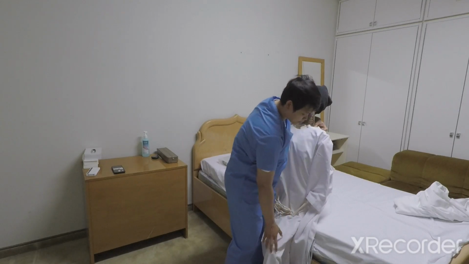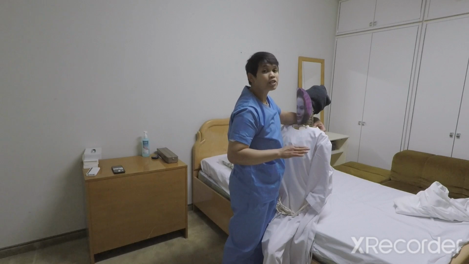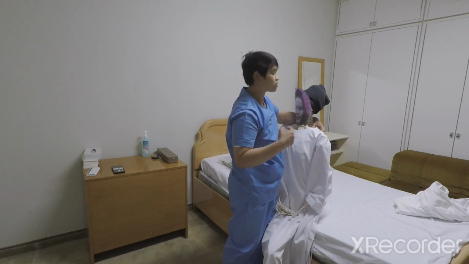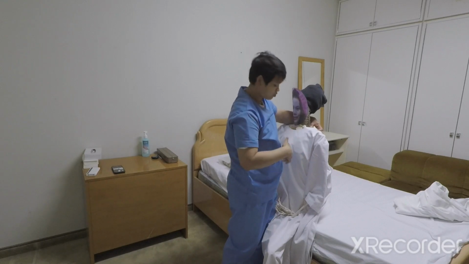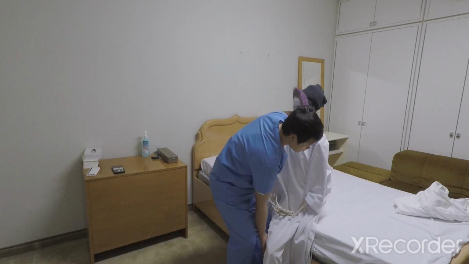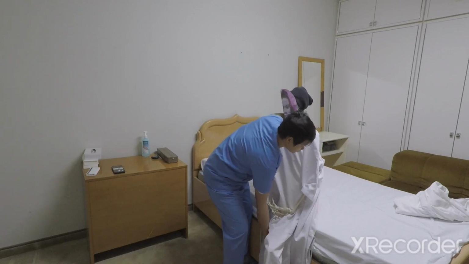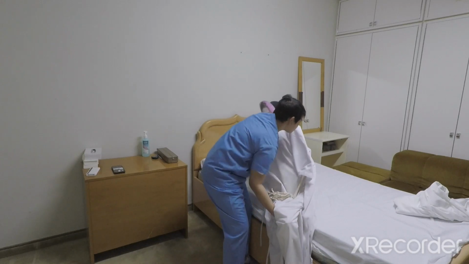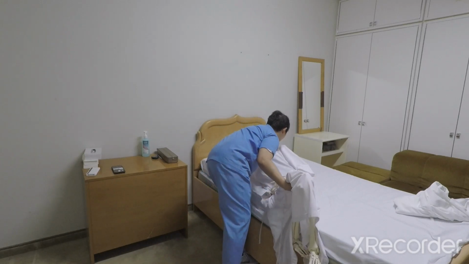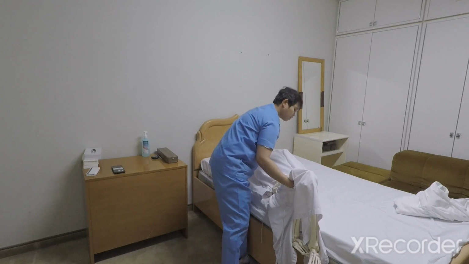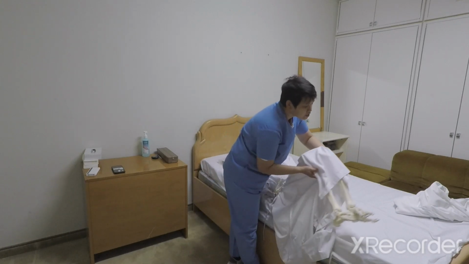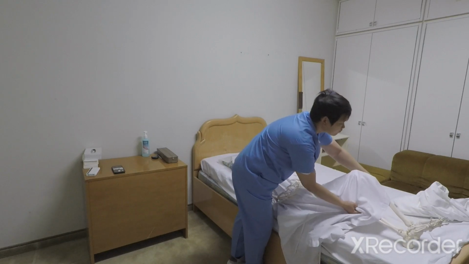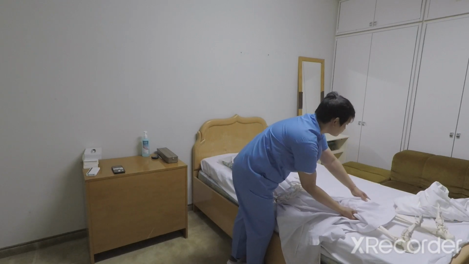After transferring her to the bed, just let her sit for a while. Ask her if she's feeling dizzy. If not, we can proceed going to the bed. Side, lift up, and side. Then, help her with the legs to extend.